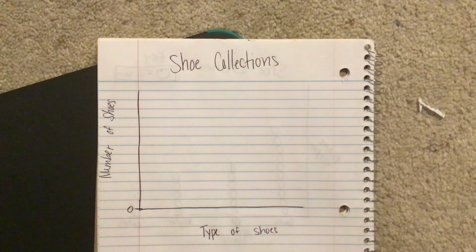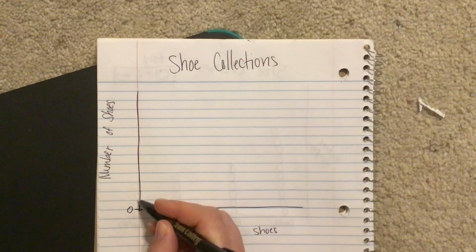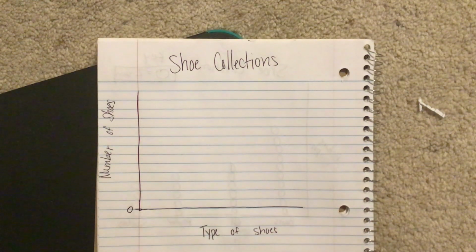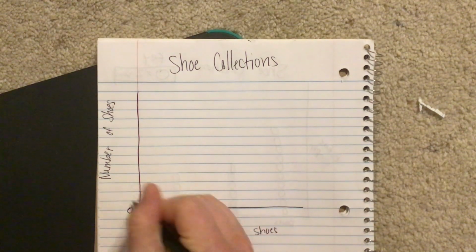I'm going to stick with using the unit of 2 because that makes the most sense for my amount of data. I remember in class we did have units where we were counting by like hundreds or we were counting by 50s, just depending on the type of data that you had. So I'm just going to finish making all my units.